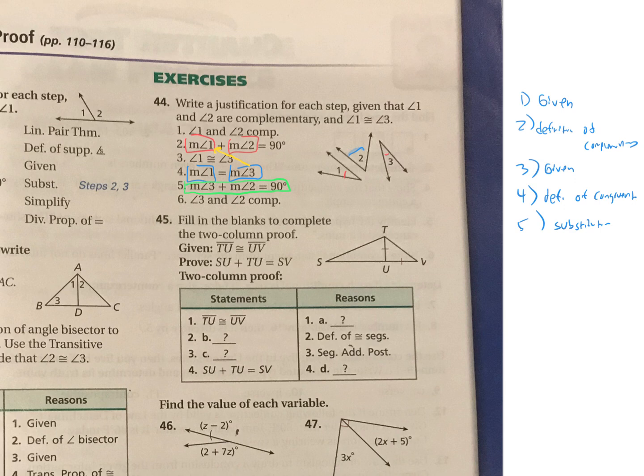That is the substitution property of equality, all right?